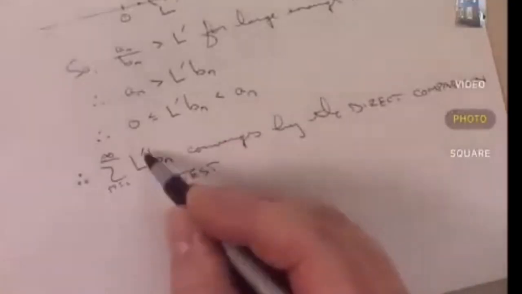I can factor L prime out of every one of these terms, and I get the series written this way. And so this series must also converge, because L prime times a divergent series would have diverged. So this must converge also.